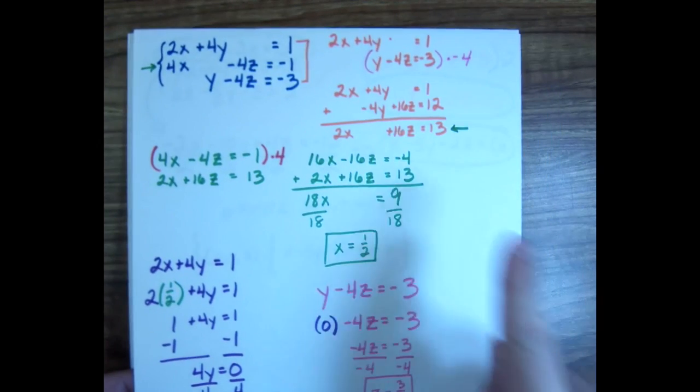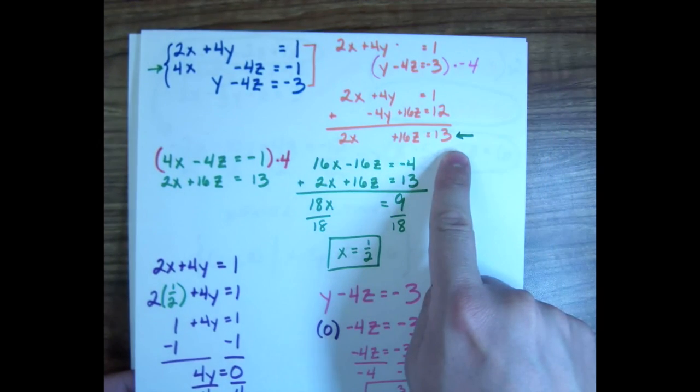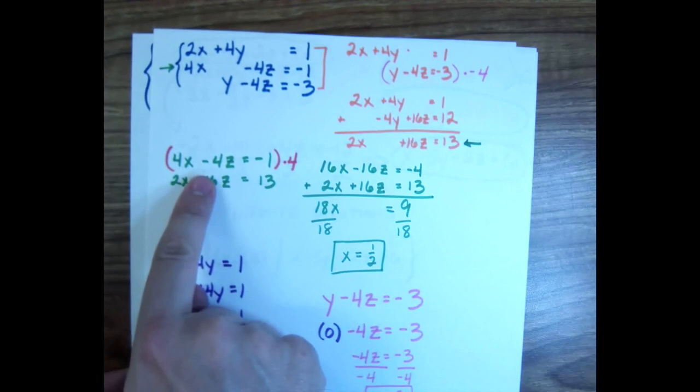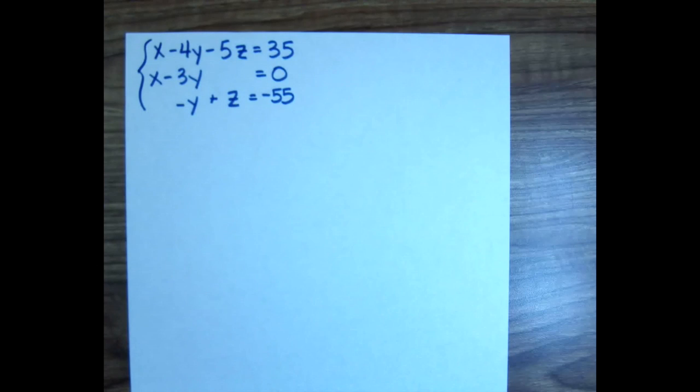We eliminated one of them, and this one has x and z left in it. We've already got one that has x and z left in it. This one was fairly easy in the grand scheme of things, right? I want to show you a little bit different way to do this one, though. I'm going to show you a little trick. We'll see if you like it or not. Take a look at this one.